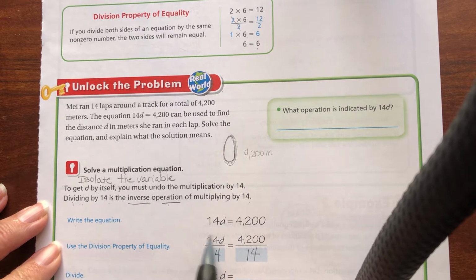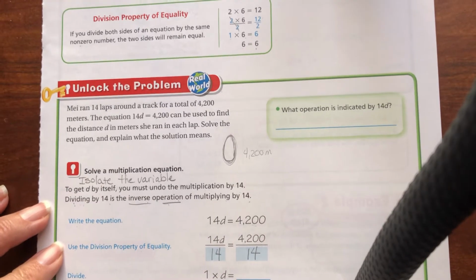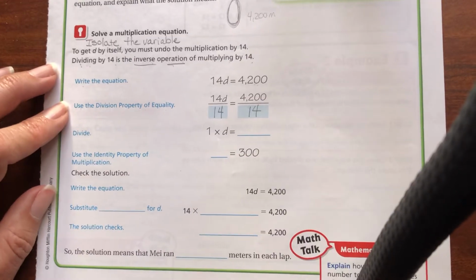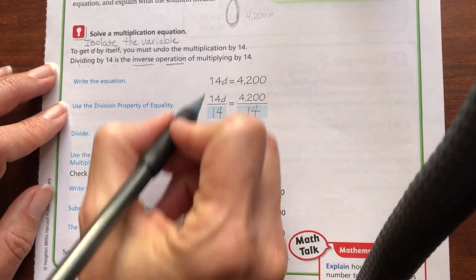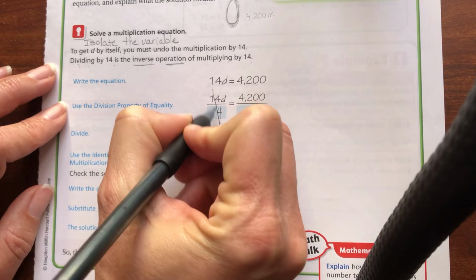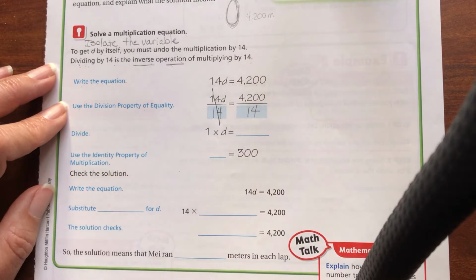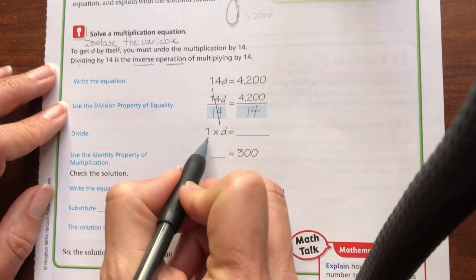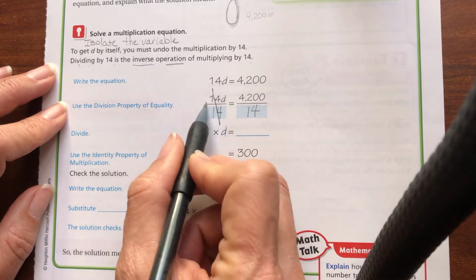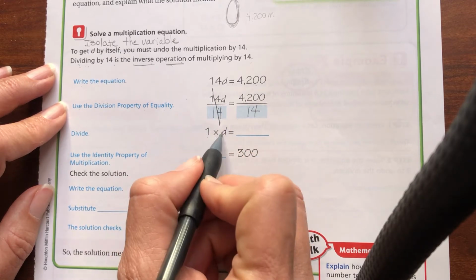So you choose the number next to the variable and use the inverse operation to isolate it. All right, so now we divide, and we made a 1 here. 14 divided by 14 is 1. The d's left over, so we have 1 times d, so that's what this is right here.